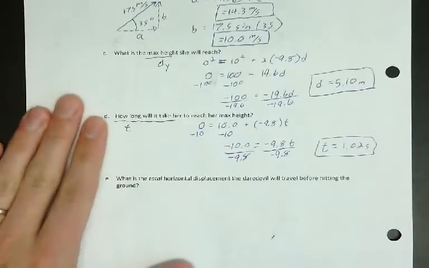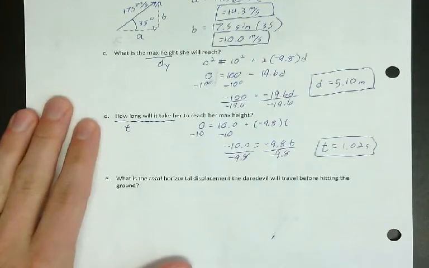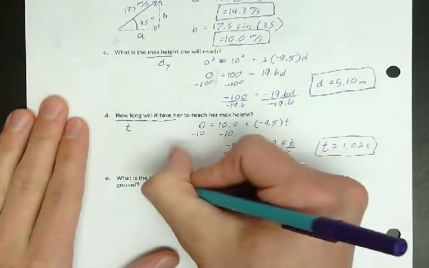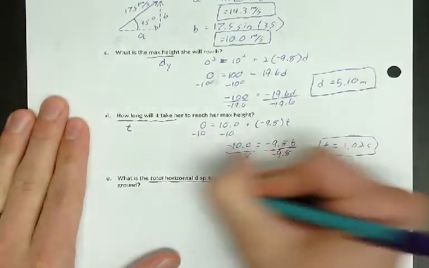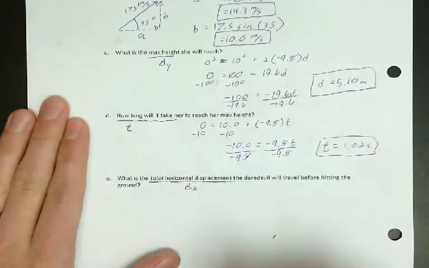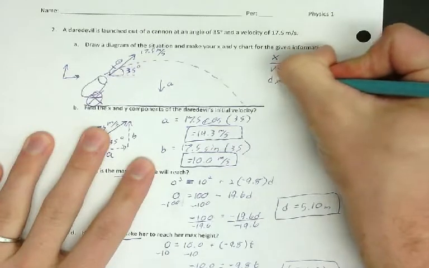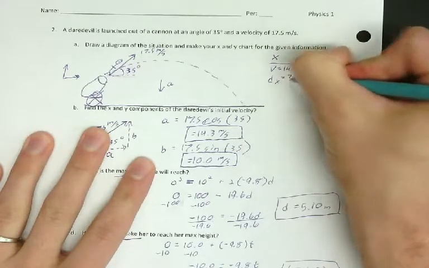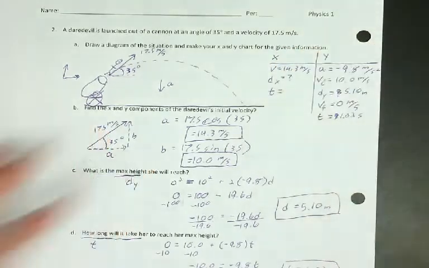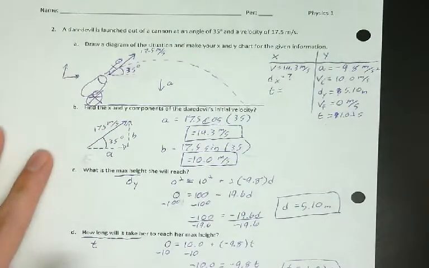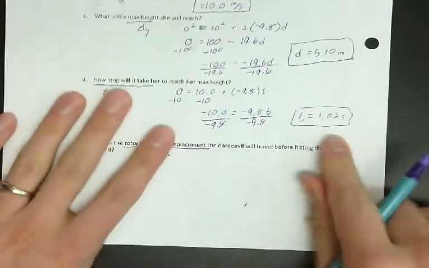What's the total horizontal displacement the daredevil will travel before hitting the ground? Okay, so total horizontal displacement, that's dx. So there's only one equation for the x direction, that's v equals d over t. Okay, so we're solving for dx. What's my time going to be? Say again? How'd you get 2.04? Because we found 1.02, so where'd you get the 2.04 from?